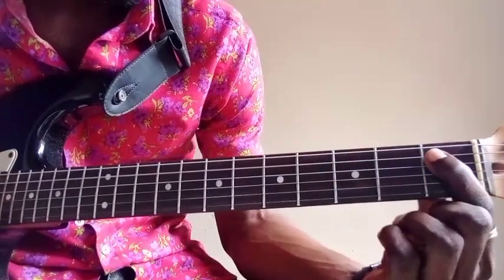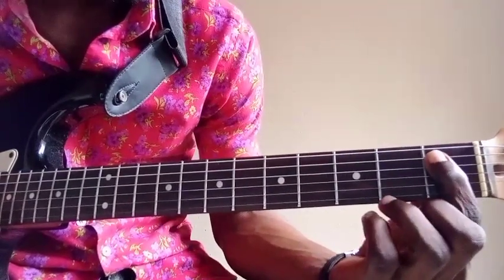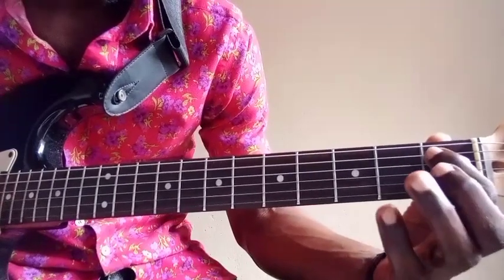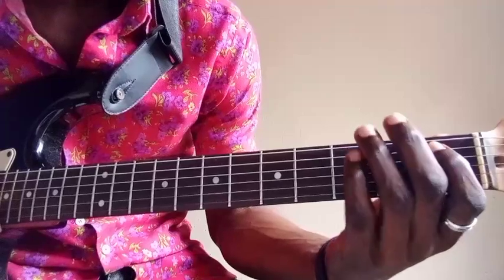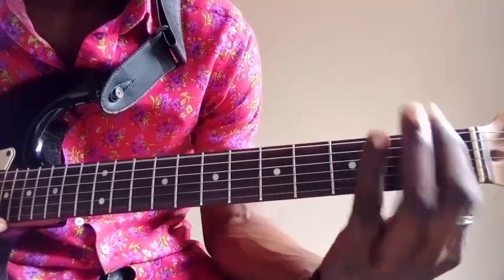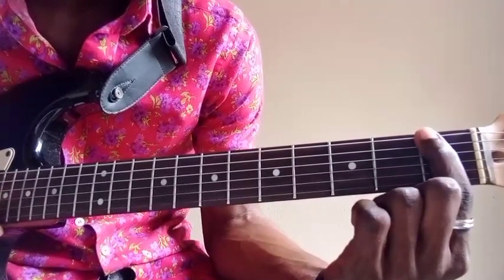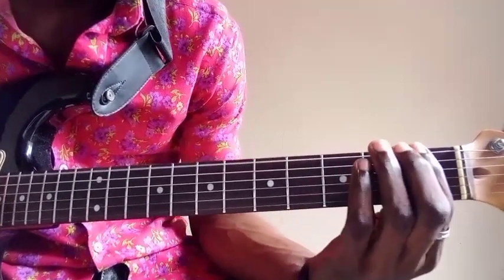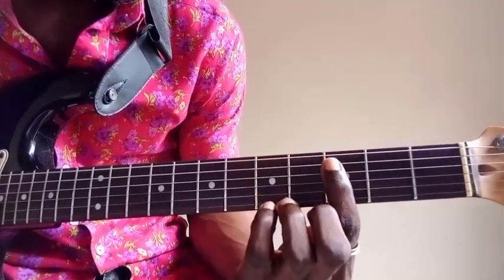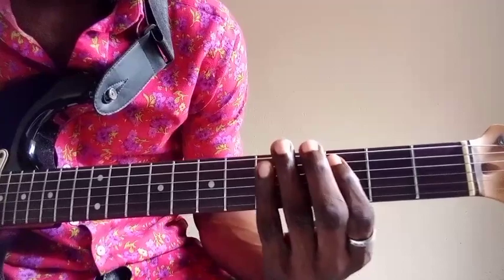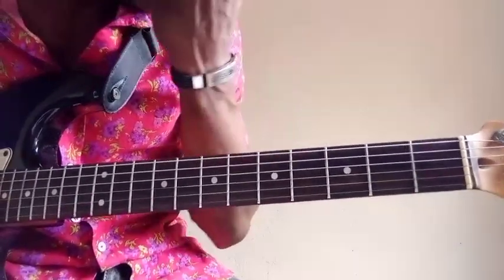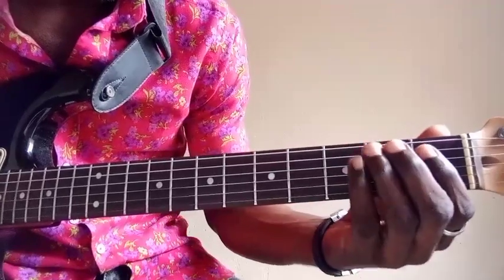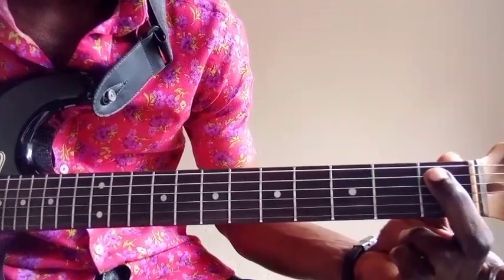Re, do. Okay, so now this is a key of B flat. Okay, this is a key of B flat. So if you want to play that, this should be the saw. The saw is on the F. So if you have your C here, this should be your do. Okay, let's say we are on the key of B flat now. This is the key of B flat.